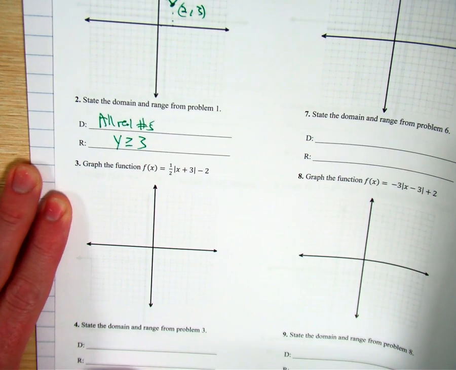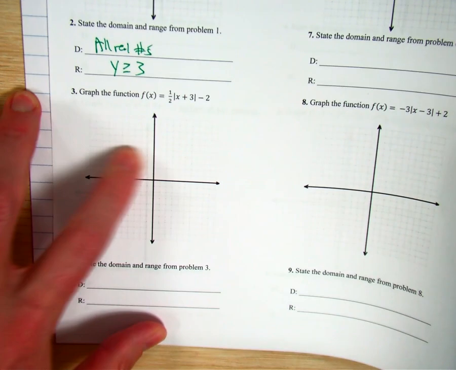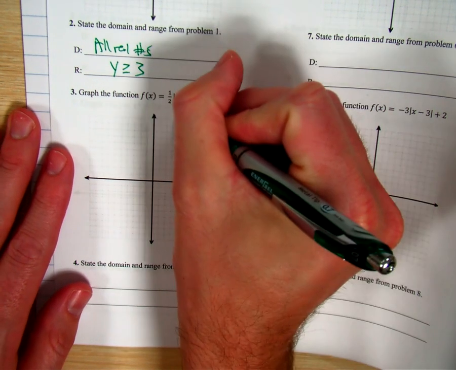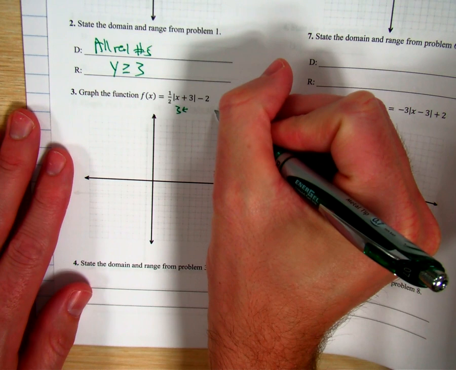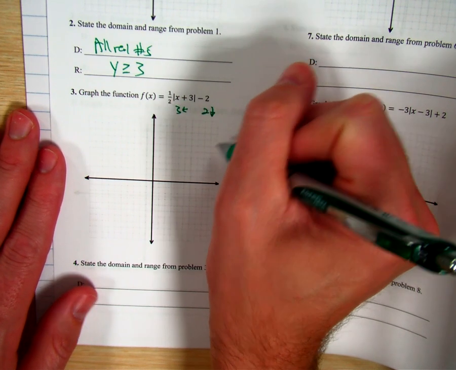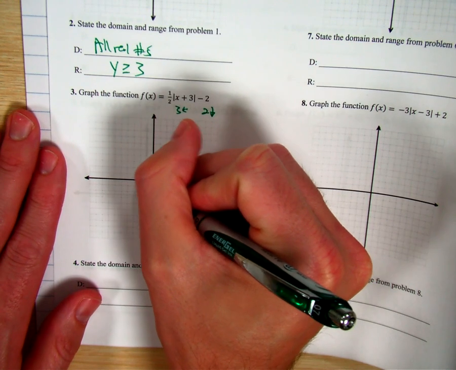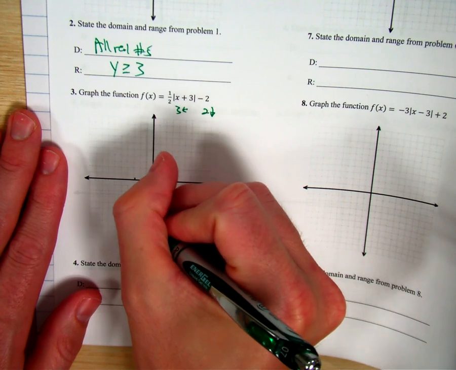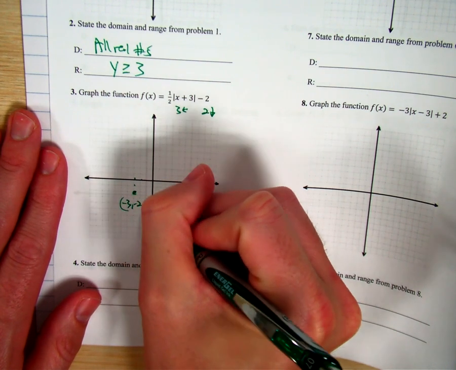Next one. Almost a flip-flop opposite of what we just had. Plus 3 is going to go 3 left. And minus 2 is going to go 2 down. So 3 left and 2 down. We're going to be at negative 3, negative 2.